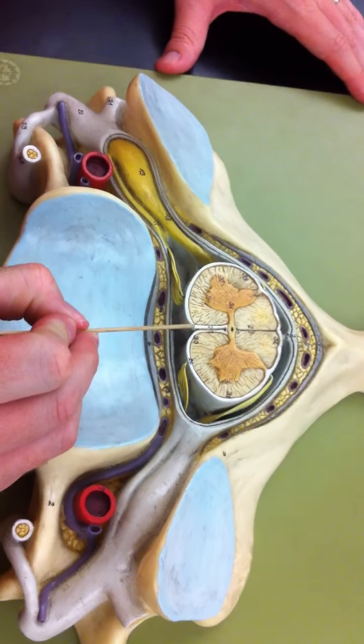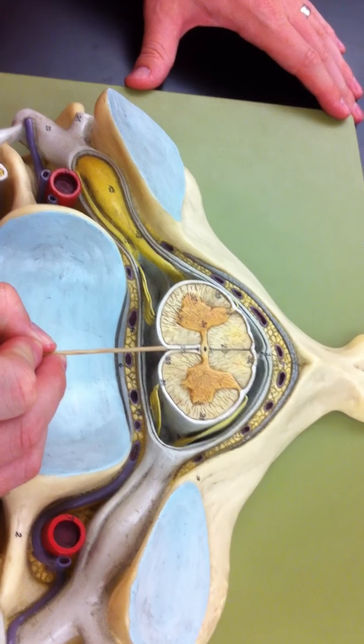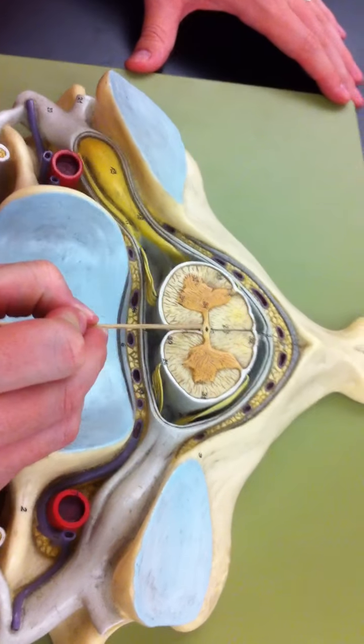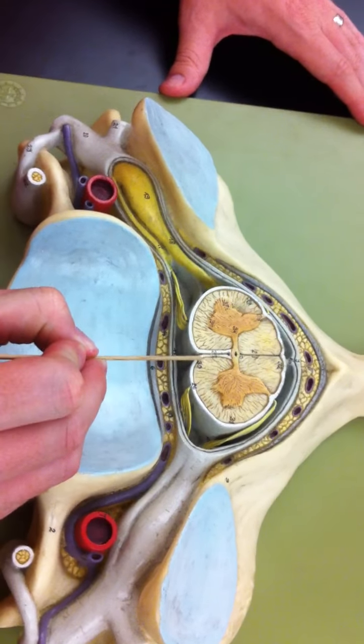We have the anterior median fissure of the spinal cord. That's this section right here that goes in and out. Back here we have the posterior median sulcus.